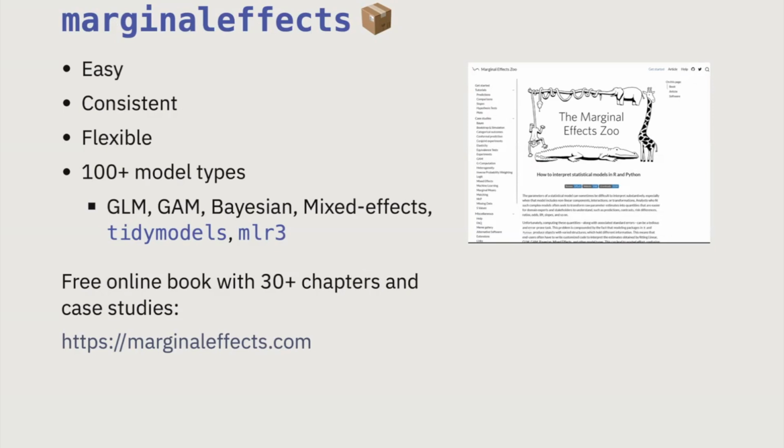And so all of this is documented in a free online book that is already online at marginaleffects.com that I encourage you to visit. And it has 30 plus chapters with really detailed explanations and case studies. I spent a lot of time on this, so please look it up. I think it's a good website. It has cute illustrations of animals and such.